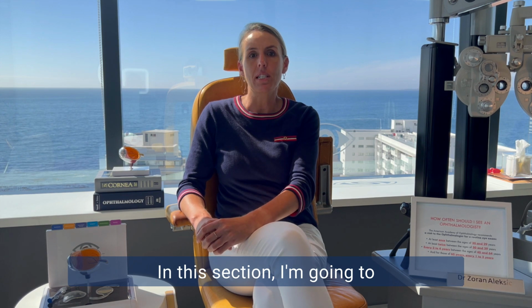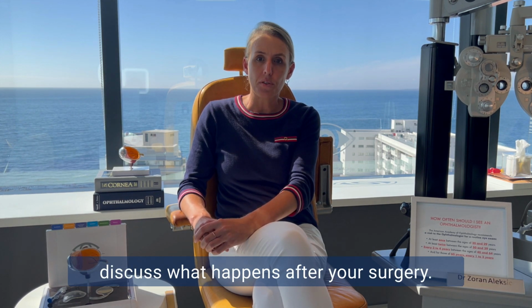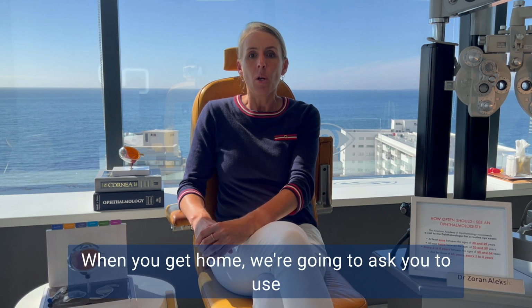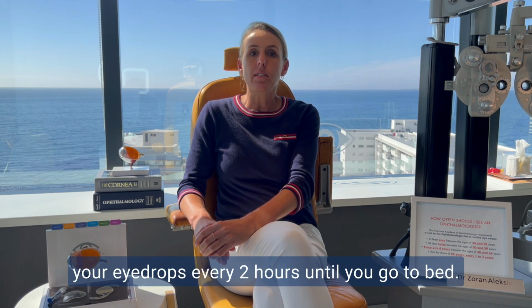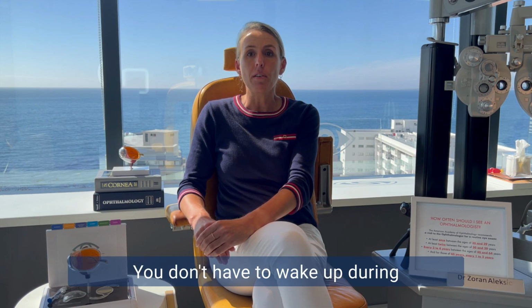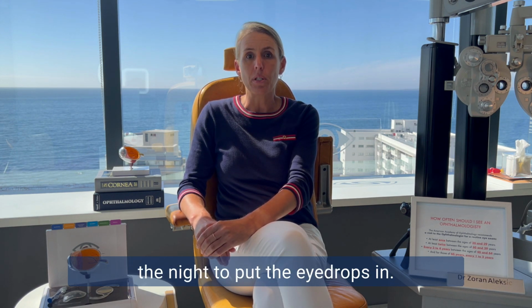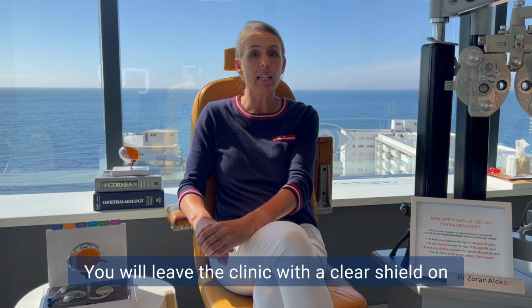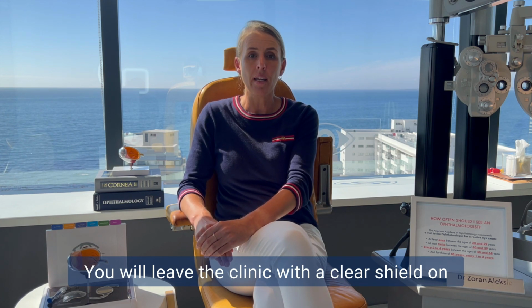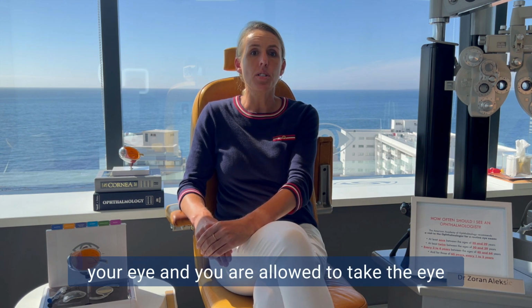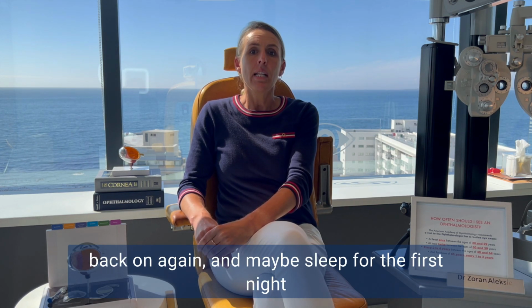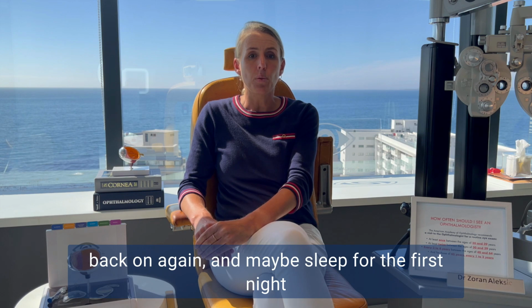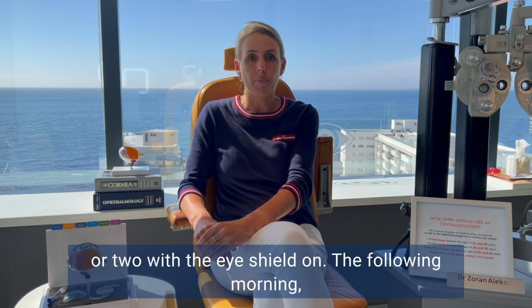In this section, I'm going to discuss what happens after your surgery. When you get home, we're going to ask you to use your eye drops every 2 hours until you go to bed. You don't have to wake up during the night to put the eye drops in. You will leave the clinic with a clear shield on your eye, and you are allowed to take the eye shield off, put your drops in, put the eye shield back on again, and maybe sleep for the first night or two with the eye shield on.